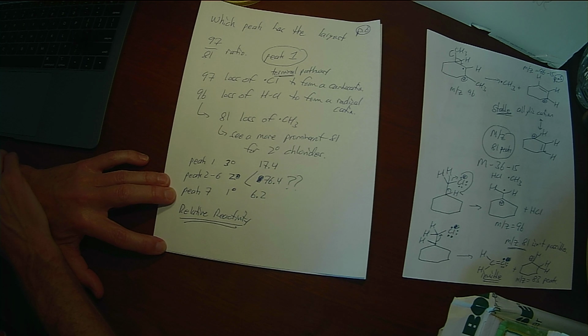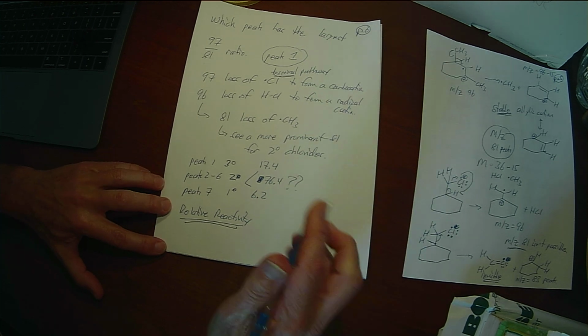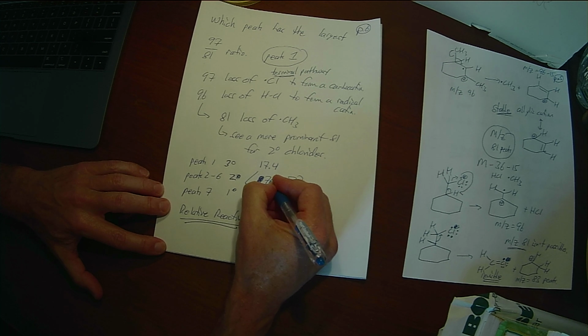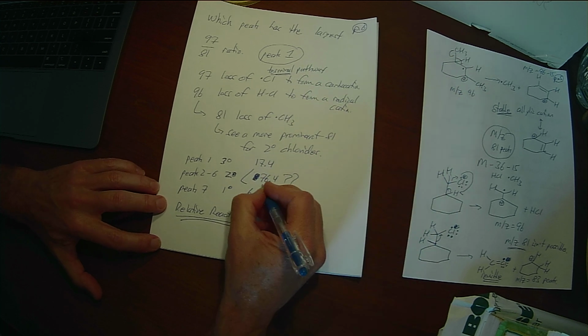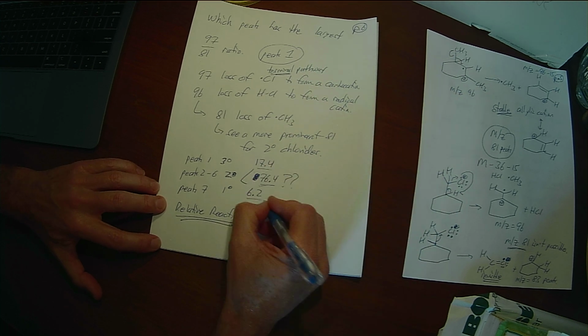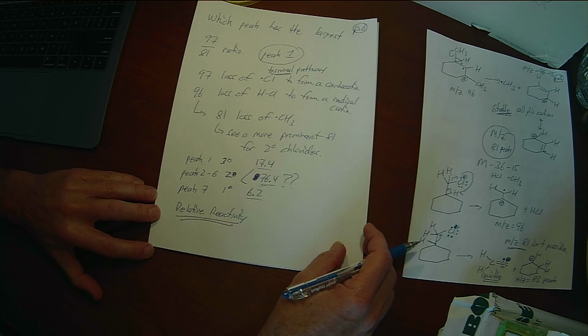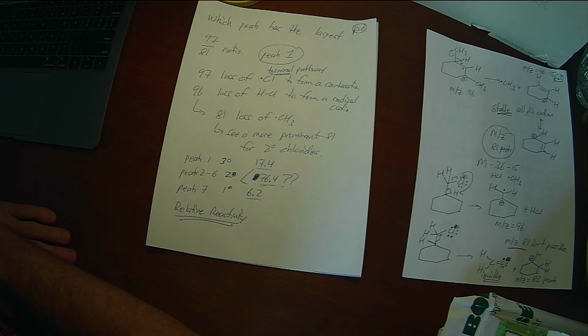Is that what you got, Emma? I had a question about whether we should consolidate all the area percents for the secondary. Yes, you should. There's no reason not to, because you don't know which one's which for the other ones.